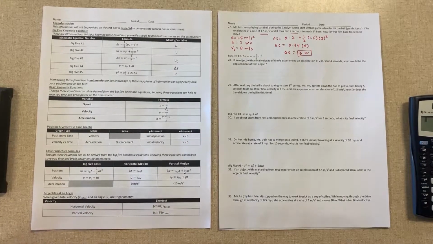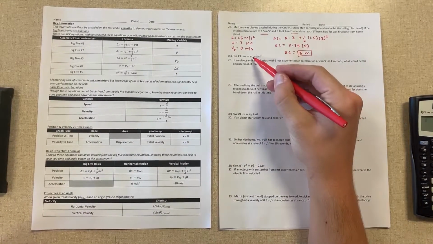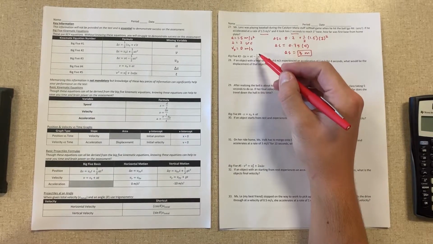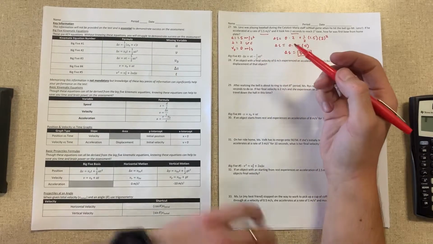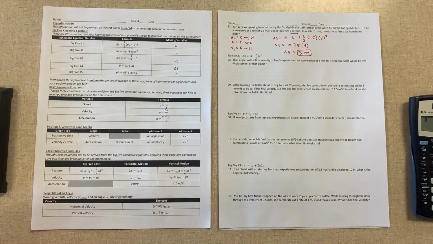All right, on to big five, number 3. Delta S is equal to velocity final times time minus 1/2 acceleration times time squared. So in this one, we're actually missing the initial velocity and we're given a final velocity.